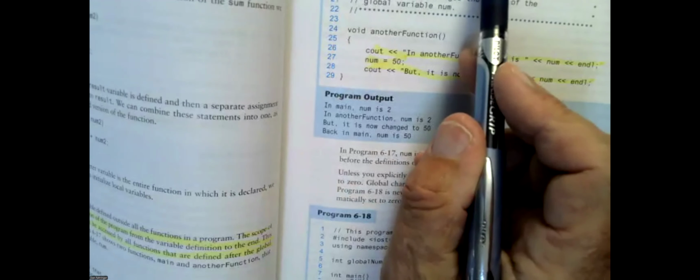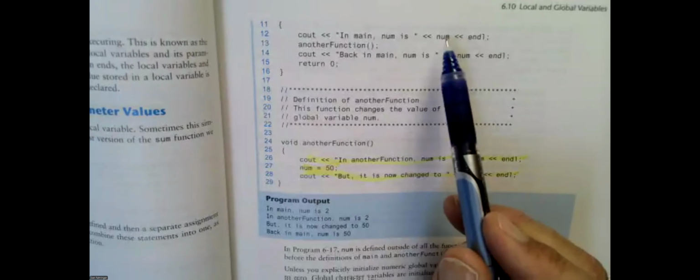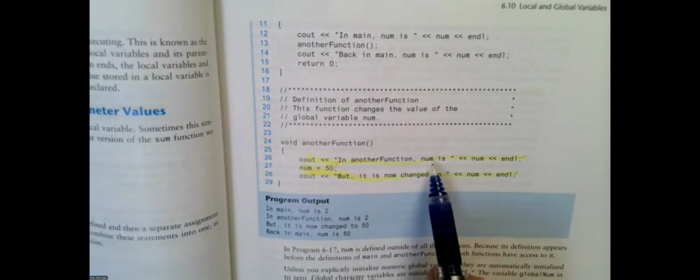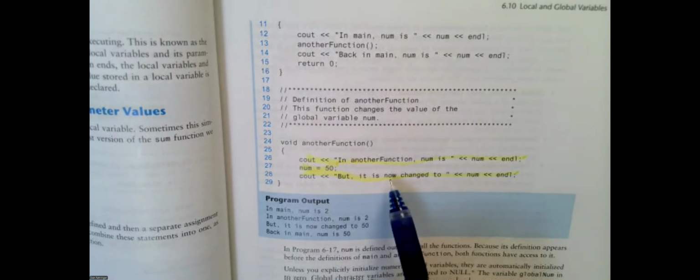In the main, it was 2. I go into another function. It's 2. It's changed to 50. Do you notice I don't have a return? I don't have a reference variable, but that 50 sticks because it's a global variable. That's like one of the first new things we've had.